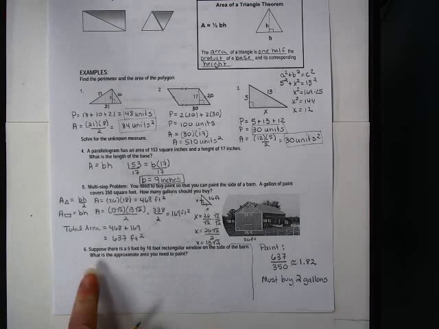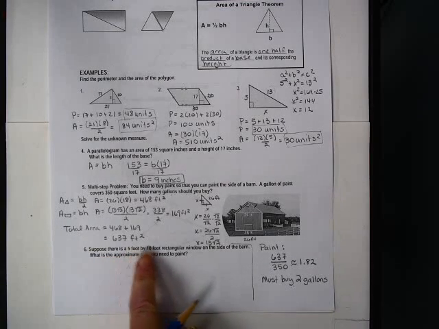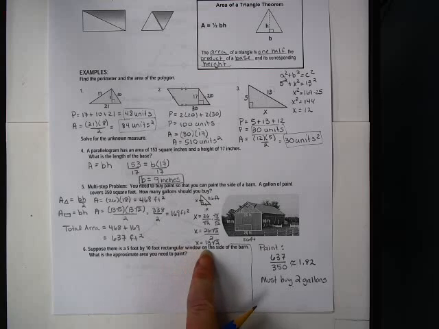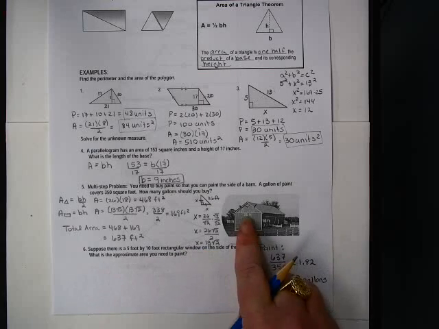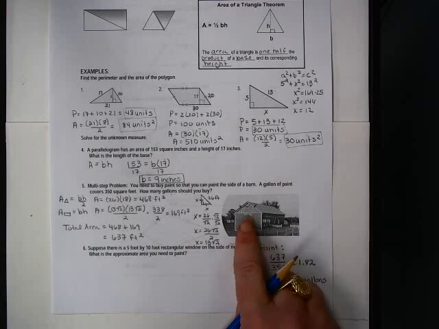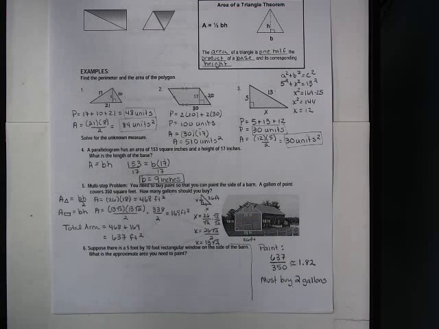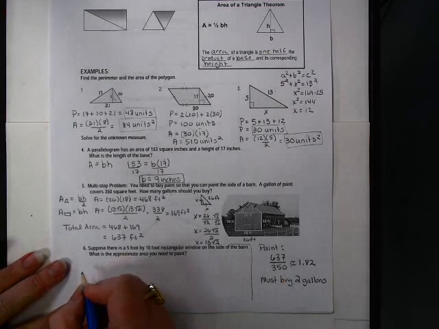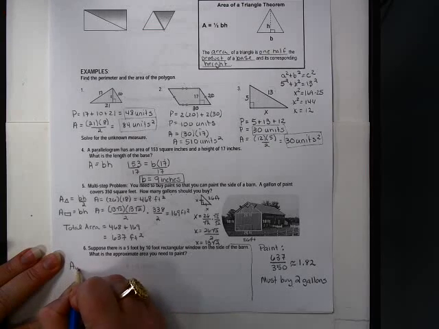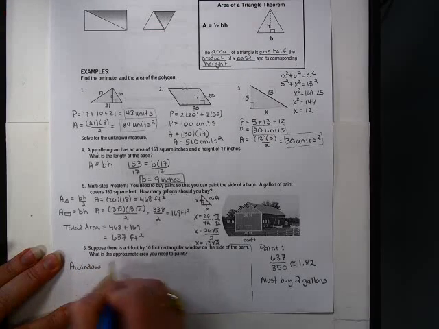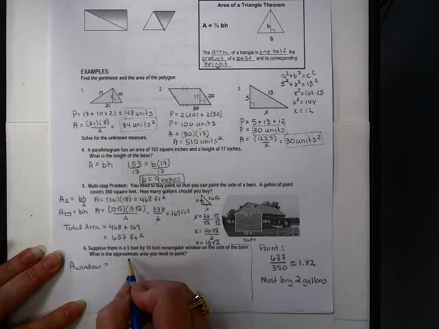All right, next. Suppose there is a 5-foot by 10-foot rectangular window on the side of the barn. Okay, so let's say that there's a window right here. We would not paint the window. So what we need to do is figure out the area of the window and then subtract that from this total area. Okay, so area of the window is a rectangle, which is base times height.